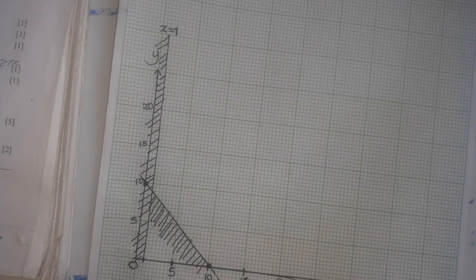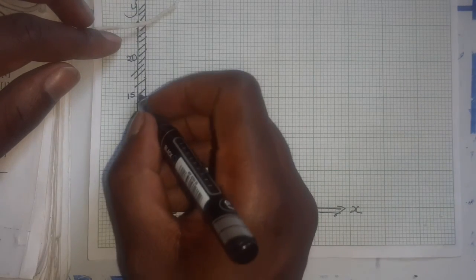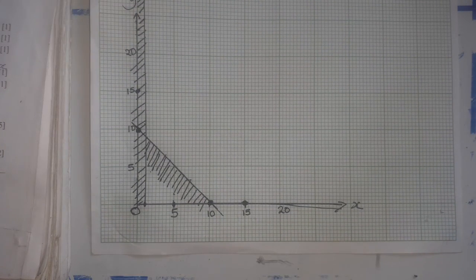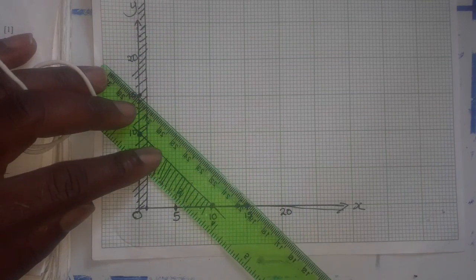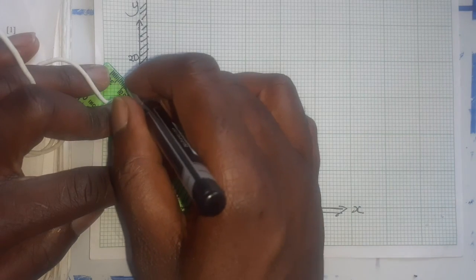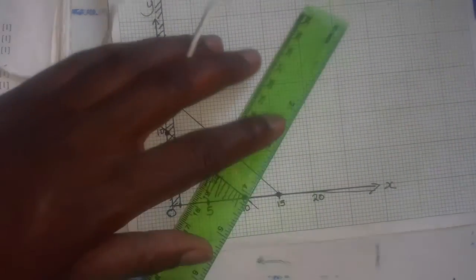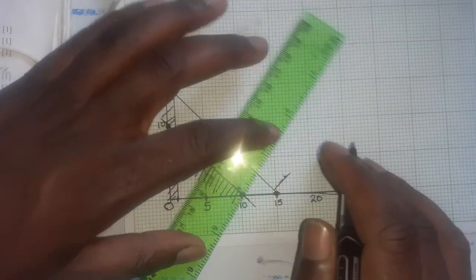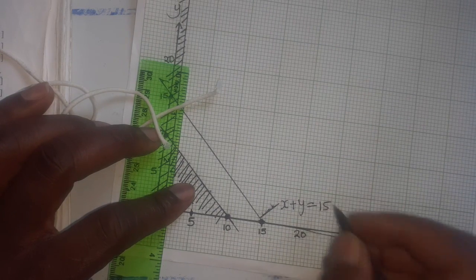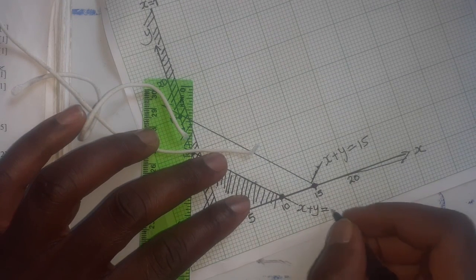Okay, so we plot. Where is it? It's here. 0, 15 is this point, then 15, 0 is this point here. Again, we join these 2 points. Now, in terms of an equation, this is x plus y is equal to 15. Then this line, in terms of an equation, is x plus y is equal to 10.